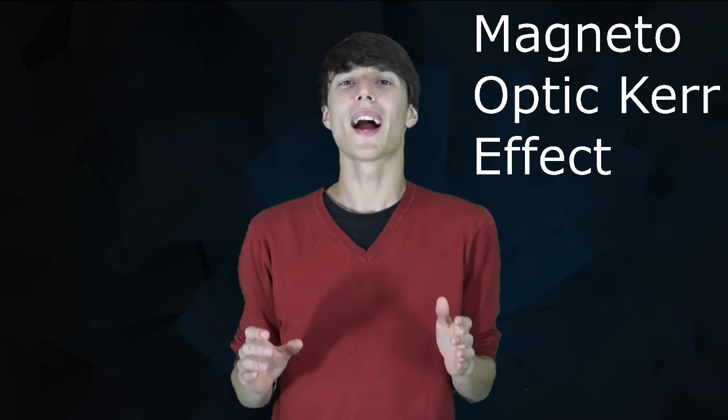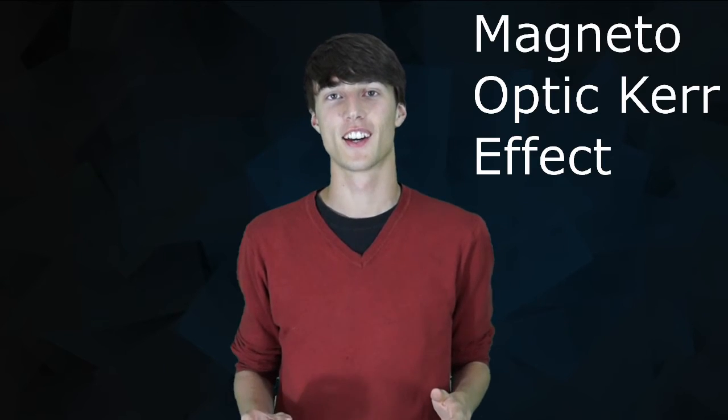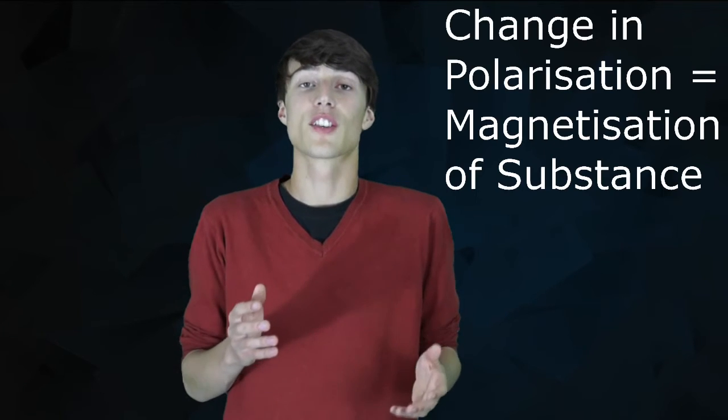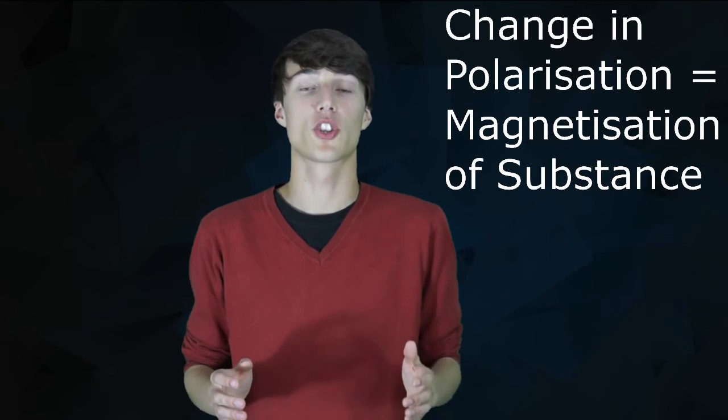We use something called the Magneto Optic Kerr effect. Here, you reflect polarized laser light off of a magnetized substance. If the substance was not magnetized, the polarization would be exactly the same before and after the reflection. However, if the substance is magnetized, the polarization changes upon reflection. As the size of this change in polarization is proportional to the magnetization of the substance, if you can find the former out, you can work out the magnetization of a temporary magnet.